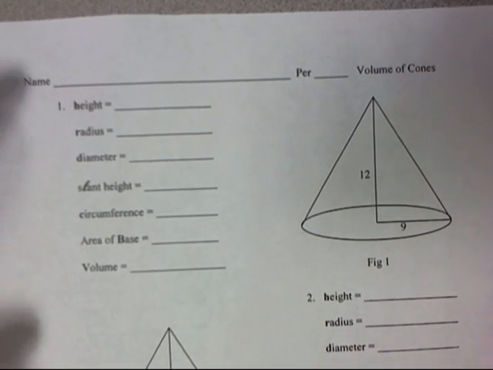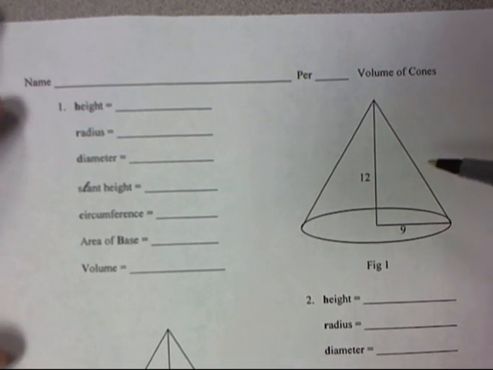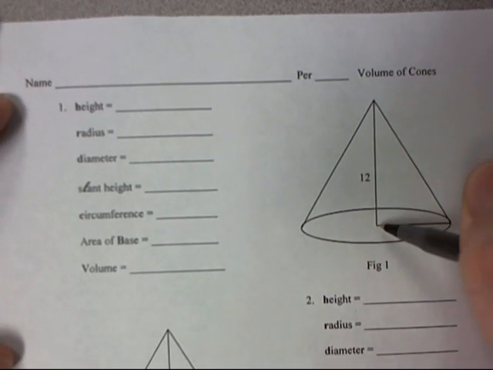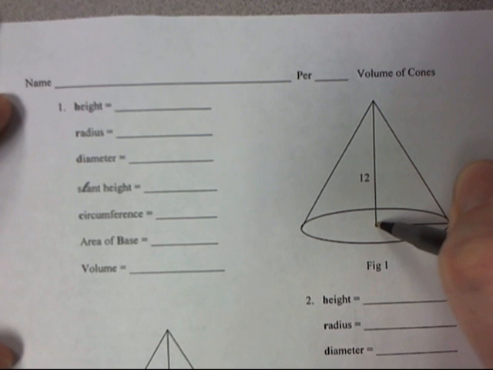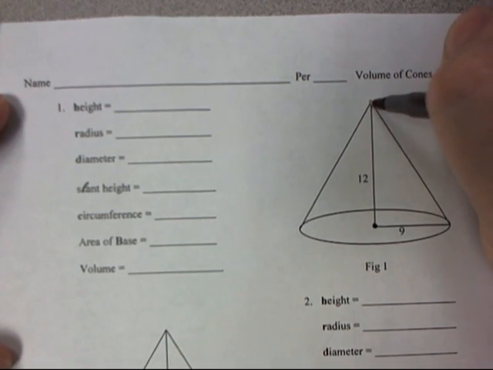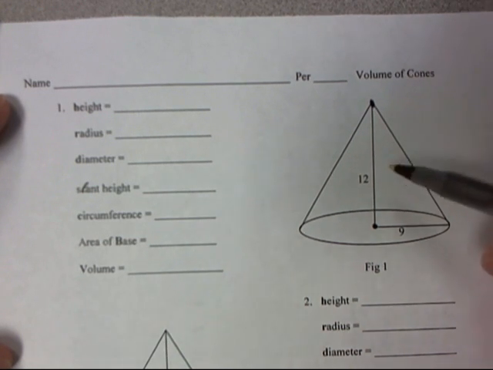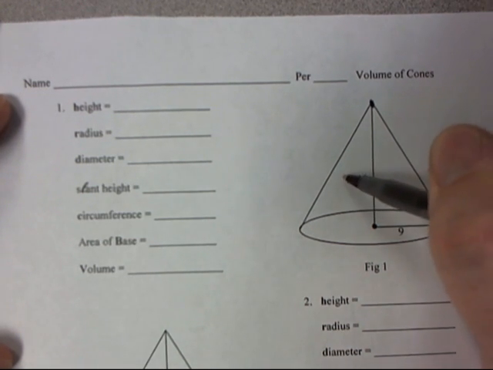Okay, homework number 1, the height of the cone. So we have figure 1 here on the right. We know that the height connects the base of the cone, which is this point, to the vertex of the cone. So the height is 12.